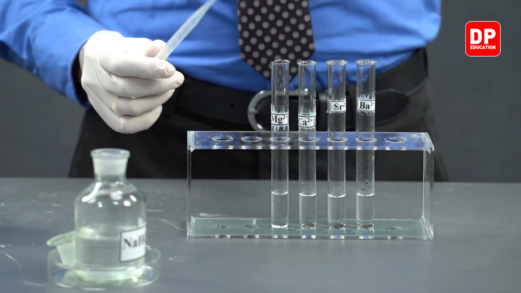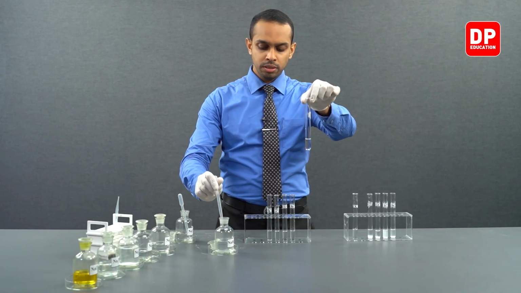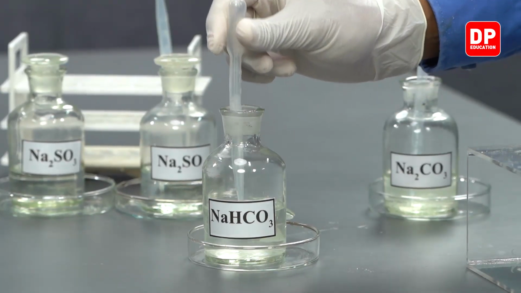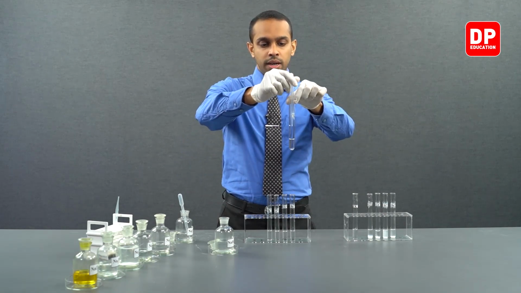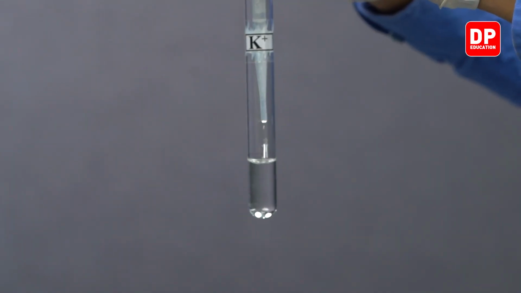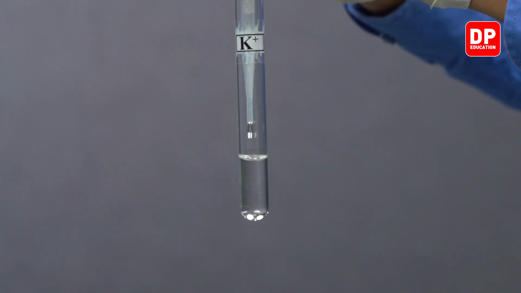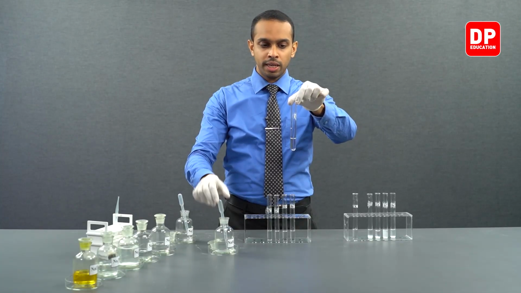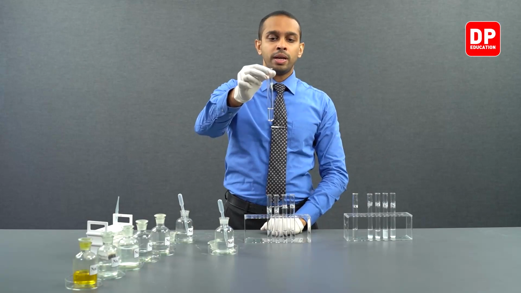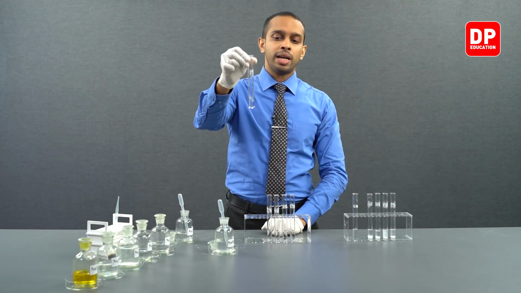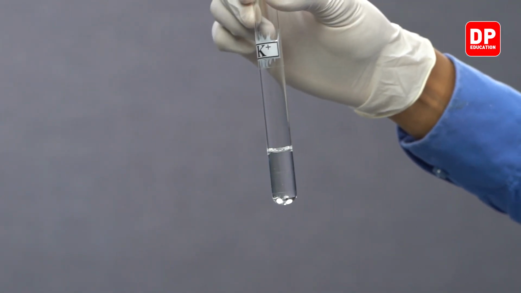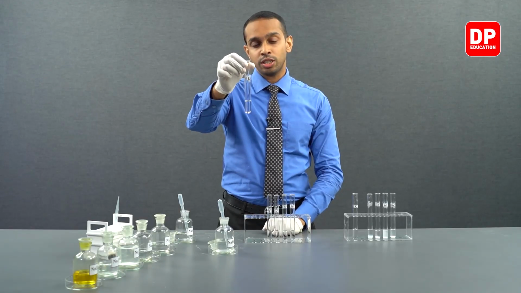Let's take our potassium aqueous ion solution and a small amount of sodium bicarbonate, and add a few drops of sodium bicarbonate into our potassium 1 plus aqueous ion solution. By adding sodium bicarbonate, we introduce bicarbonate ions into this reaction mixture.